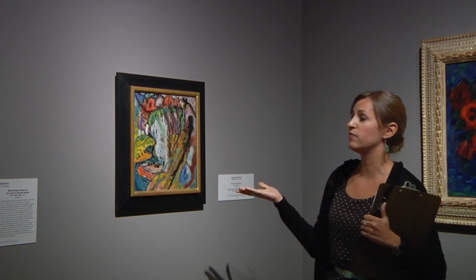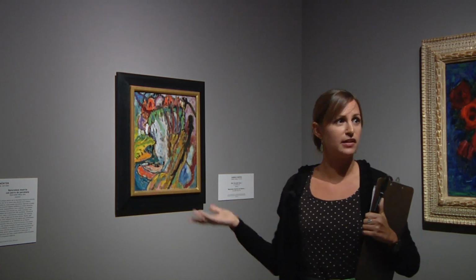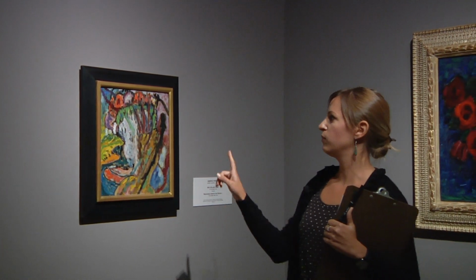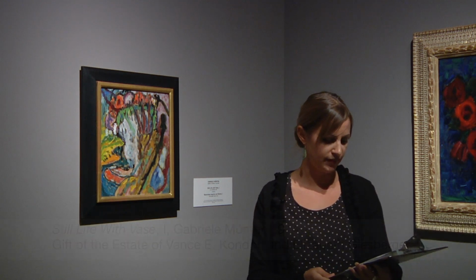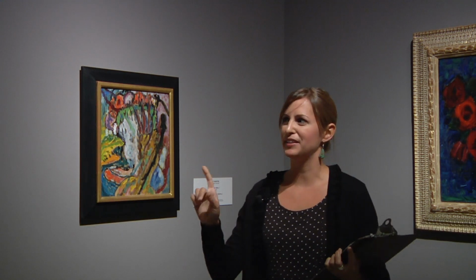So actually, Still Life with Vase is the title, although it's very hard to actually discern where the vase is and what's happening in this painting. Again, color being another carrier of that spiritual.